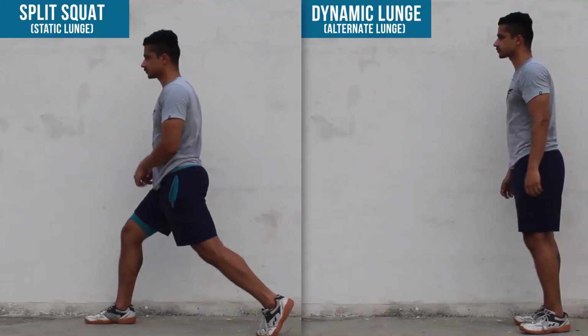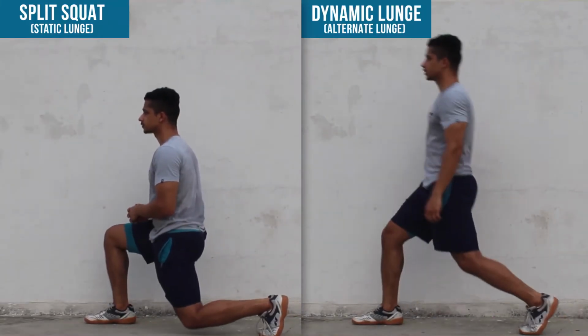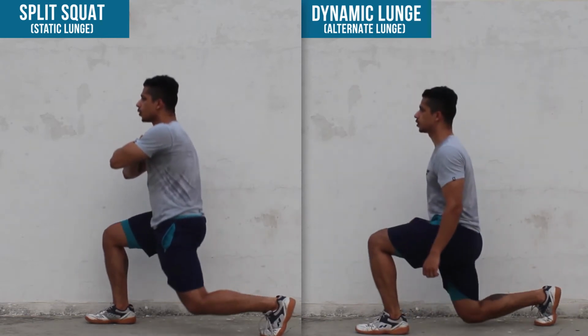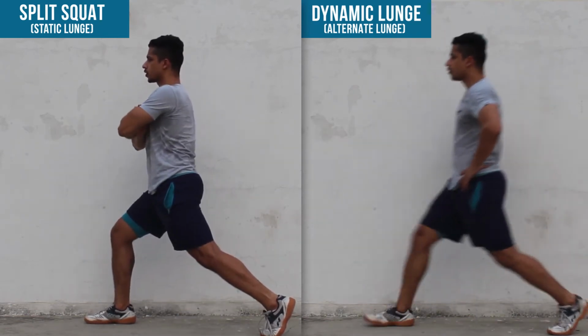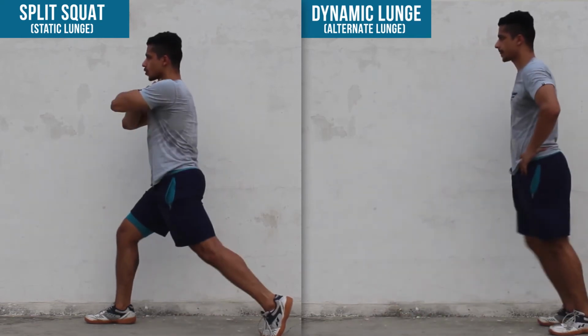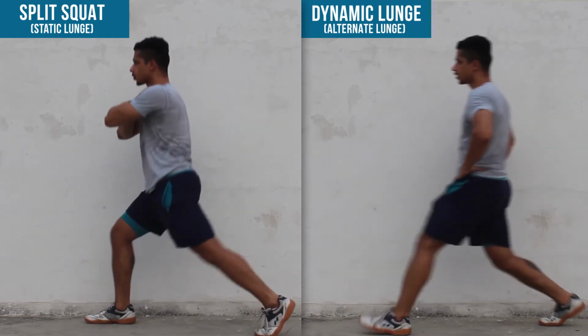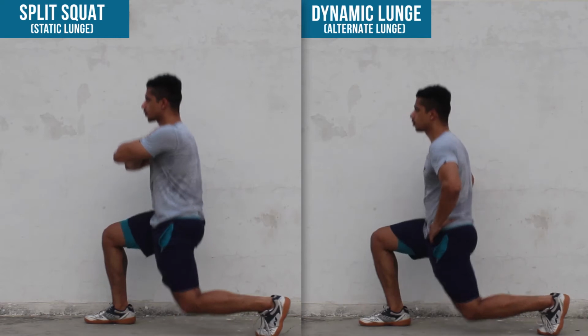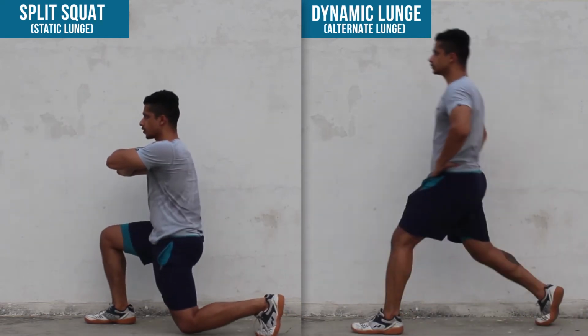Whereas in an alternate lunge, I'm doing a more dynamic movement. I'm stepping forward, lunging down, and coming back to my initial stance where I was standing straight. So either I can perform the going back and forth with the same leg or with an alternate leg, basically a dynamic movement in contrary to a split squat.